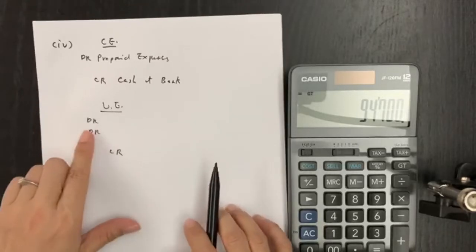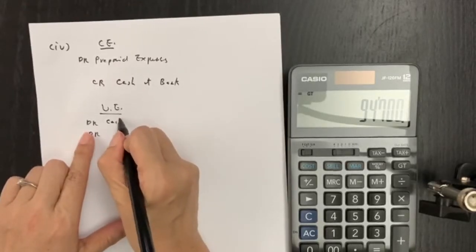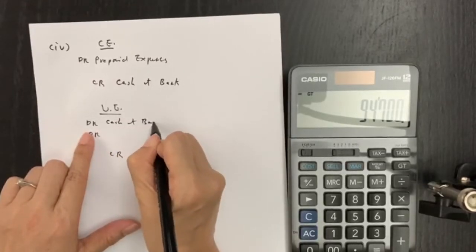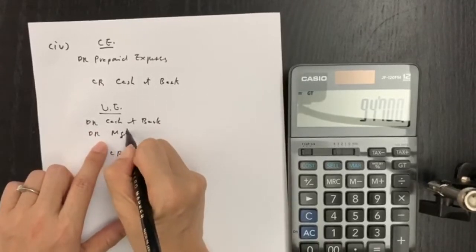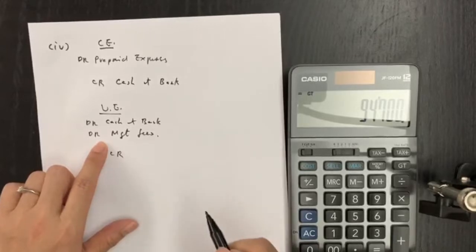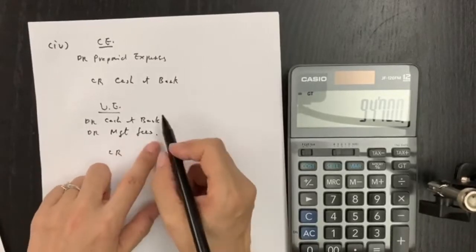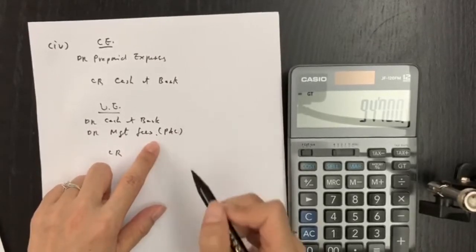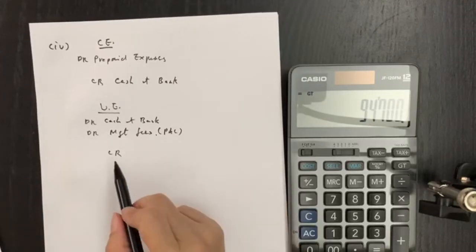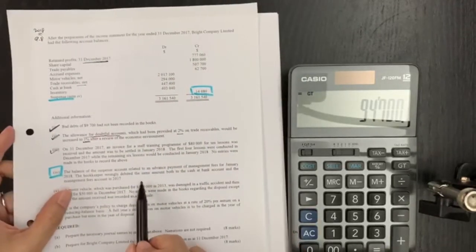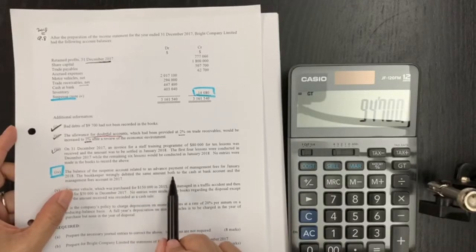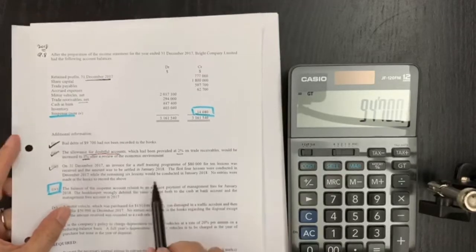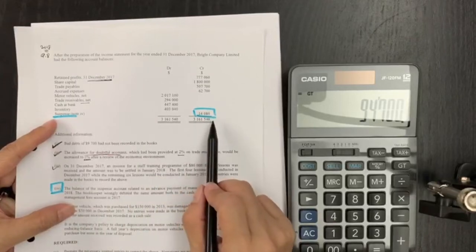So that would be debit cash at bank, and then debit management fees, and this management fees is being expensed in the profit and loss account with the same amount. And credit what? If you have only entered the debit side and you credit nothing, that means this will go to the suspense account.